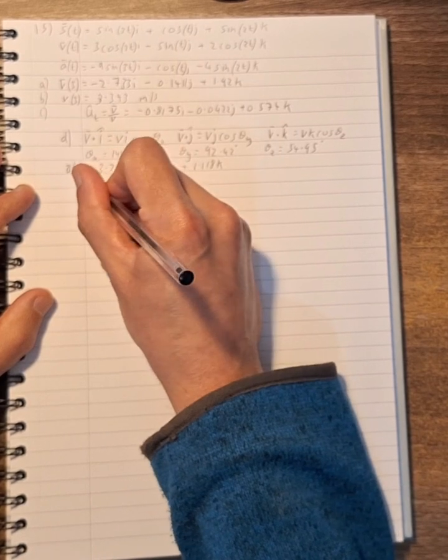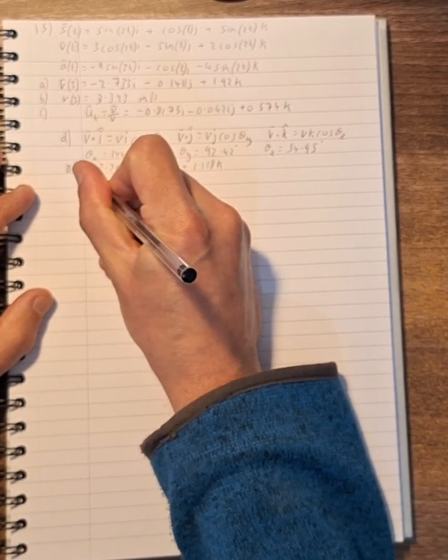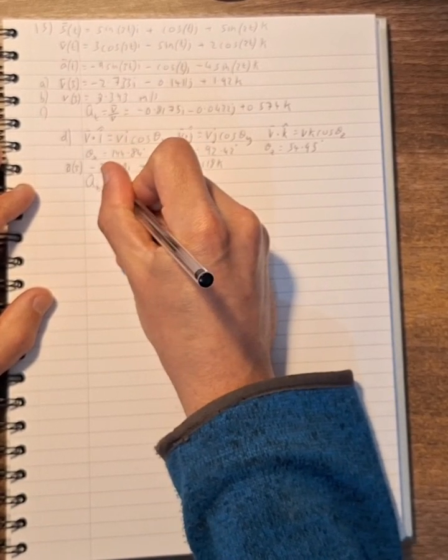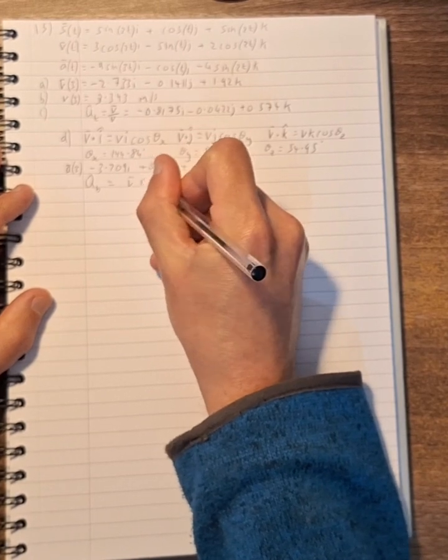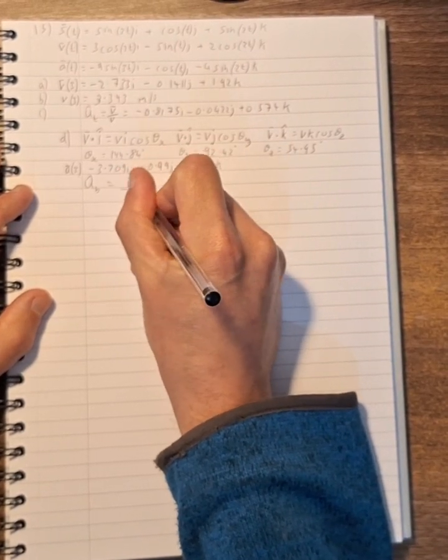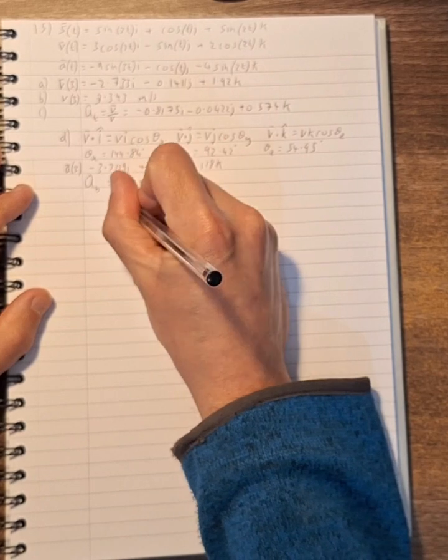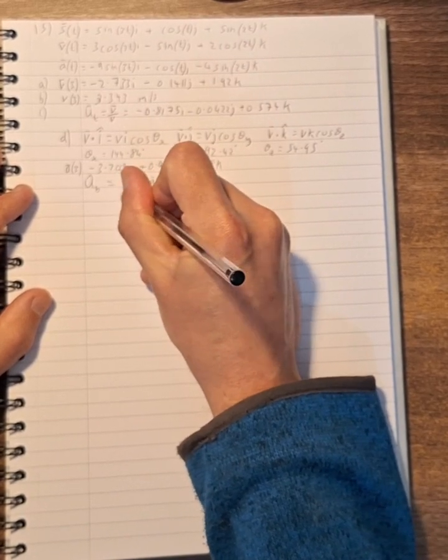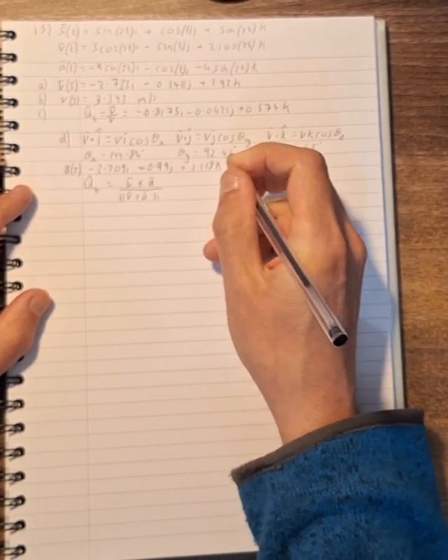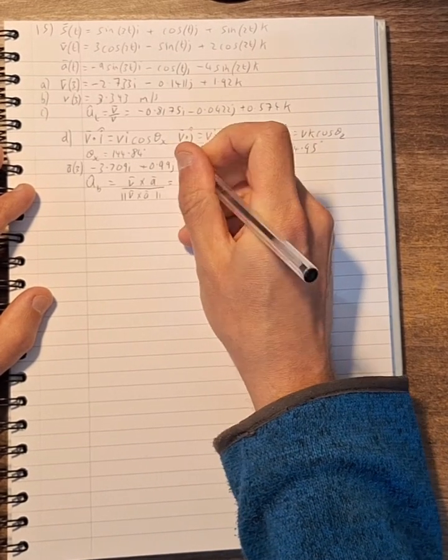So that equation is the vector cross product of v and the acceleration, and we want the unit vector, so we just divide by the magnitude of that as well.